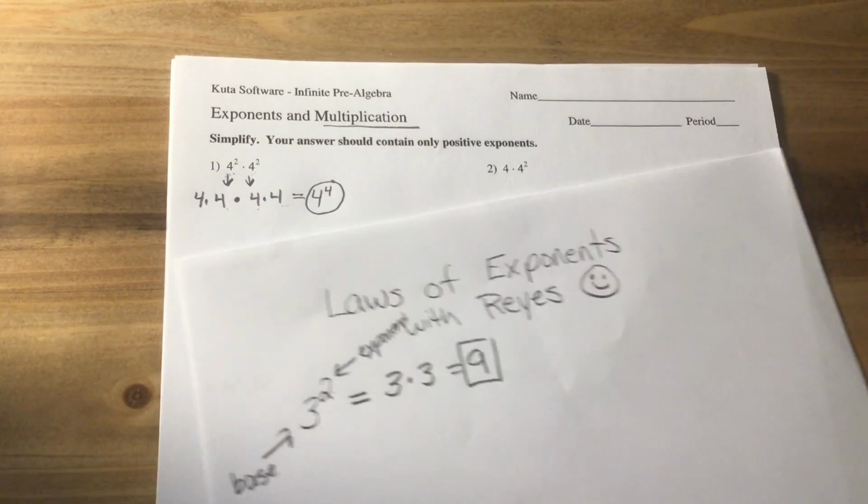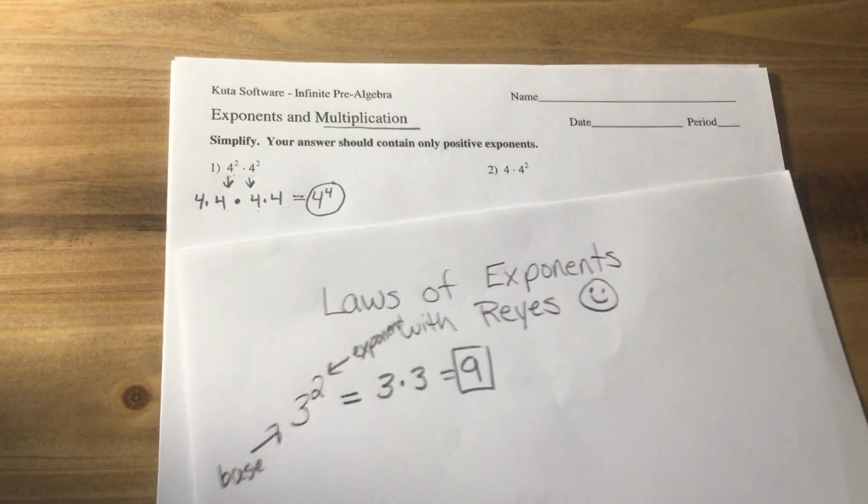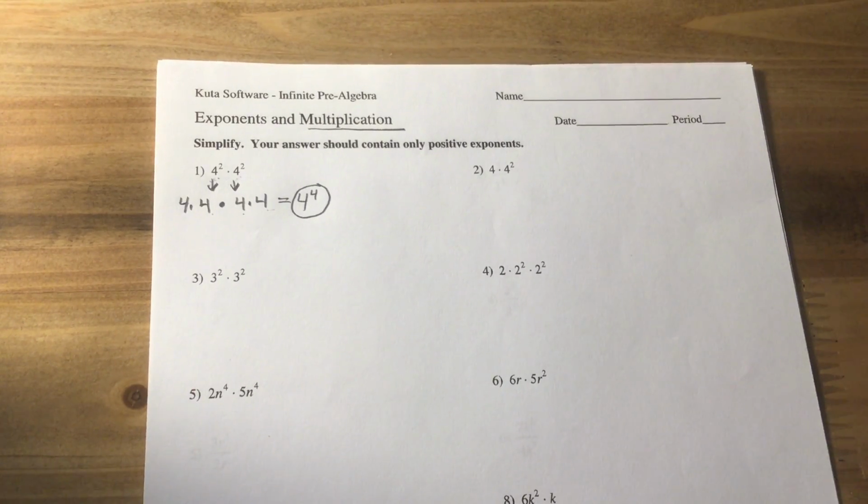Before, I simplified completely, and I got 9. But here, it's not necessary to simplify completely. I just want to write it in exponent form.